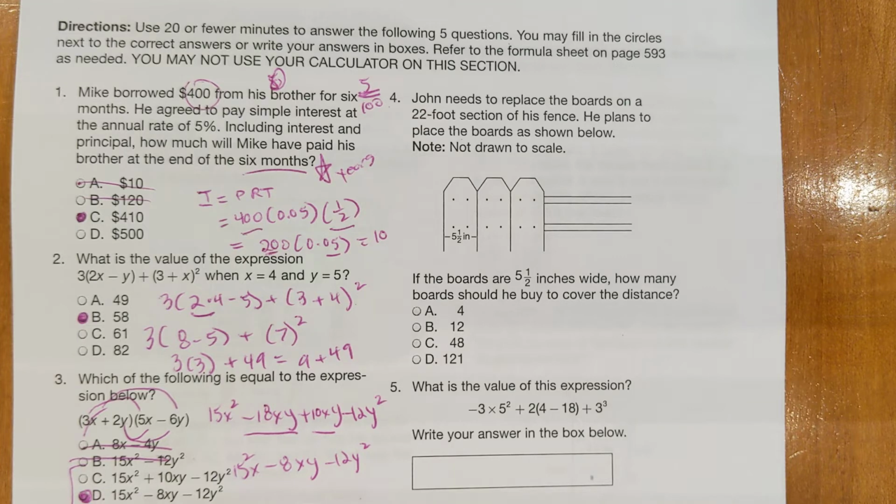John needs to replace the boards on a 22-foot section of his fence. He plans to place the boards as shown below. Note, not drawn to scale. If the boards are 5.5 inches wide, how many boards should he buy to cover the distance?